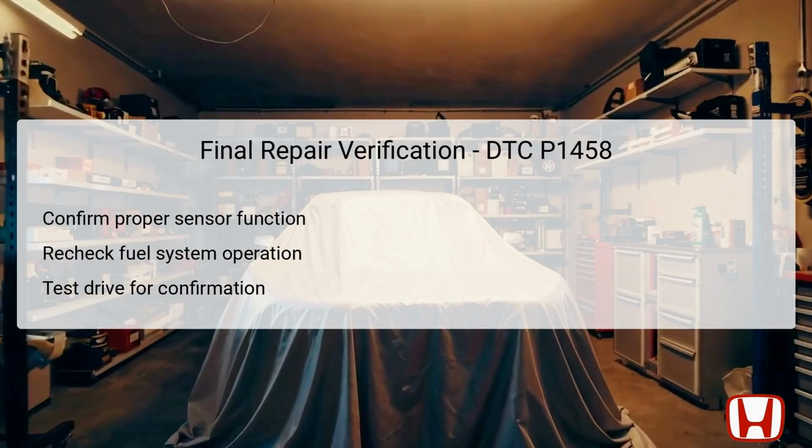Final repair verification is a crucial step in the diagnostic process for DTC P1458. Begin by confirming that the FTP sensor is functioning correctly, ensuring it provides accurate readings consistent with the vehicle's operation. Following this, recheck the fuel system's overall operation to guarantee that there are no leaks or performance issues affecting the sensor data. A thorough test drive can further validate your repair work, allowing you to monitor the vehicle's response and check if the initial symptoms reappear.